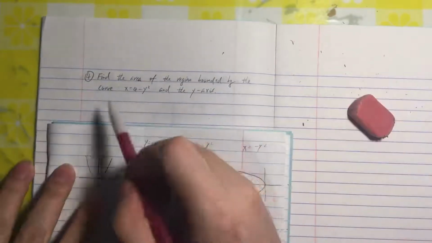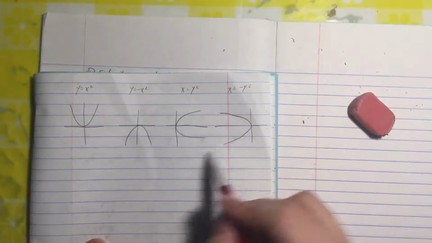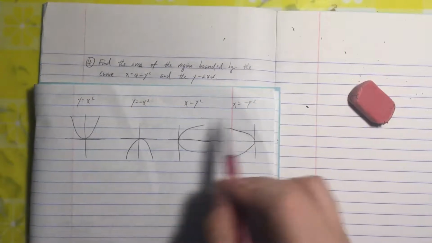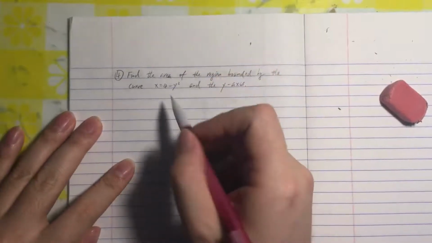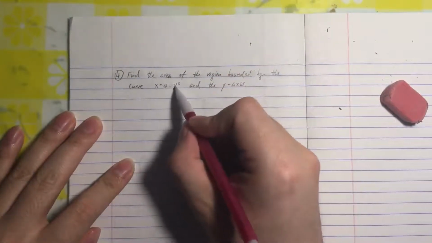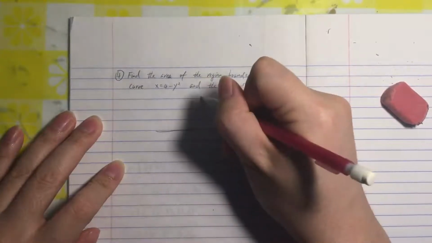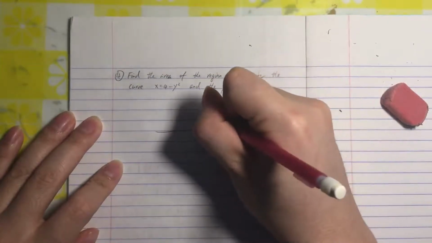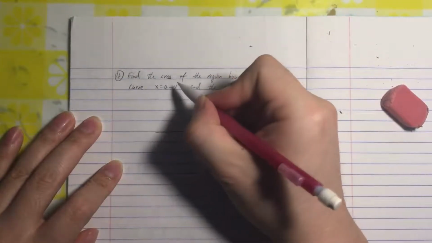So here all we have is x equal to 4 minus y squared. Since y squared is negative, that's a parabola open to the left. Now, for this parabola, if I set x equal to 0, y is positive negative 2. If I set y equal to 0, x is positive 4.